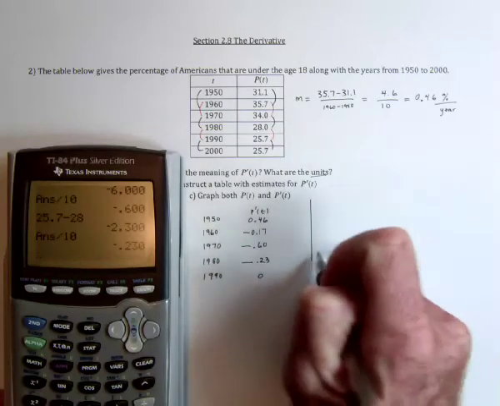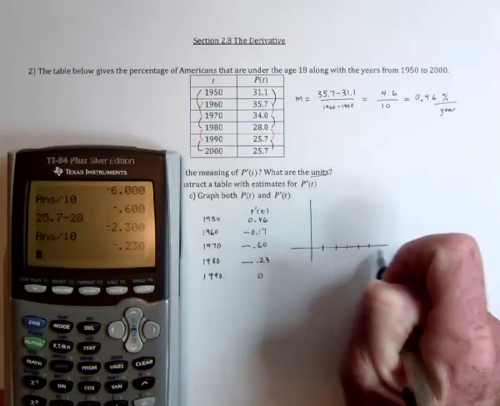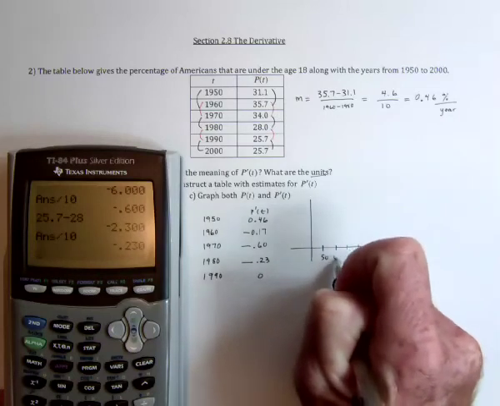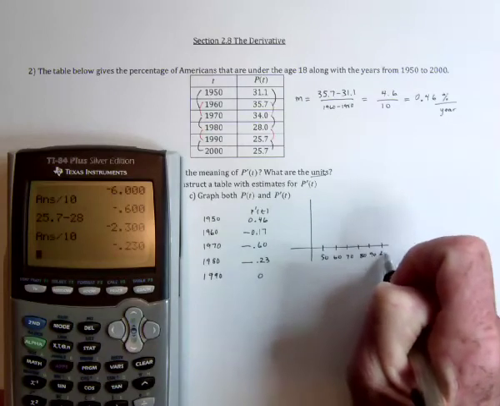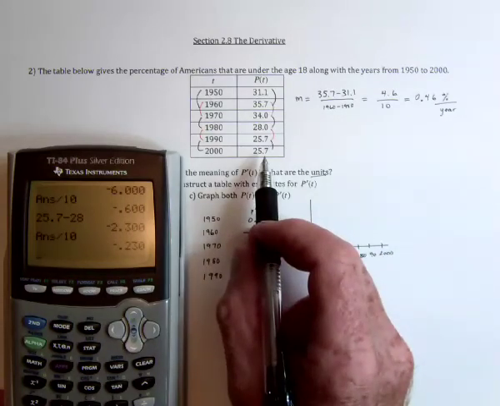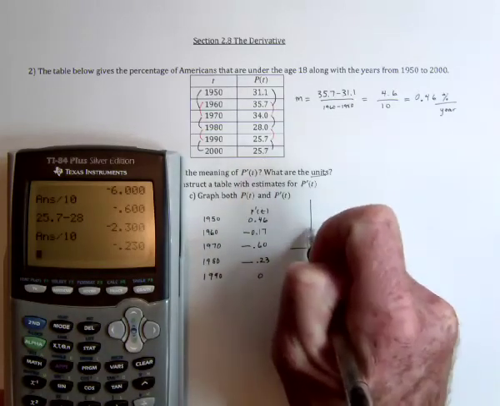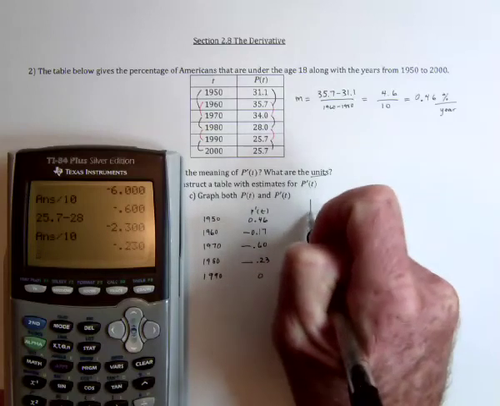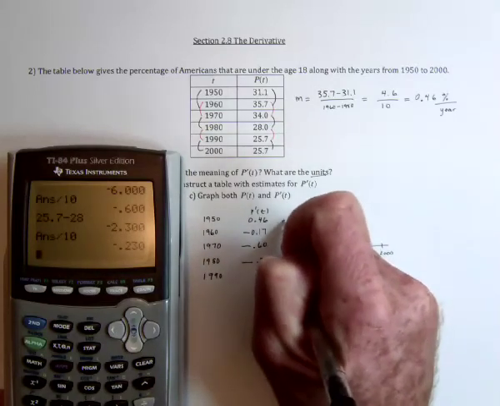And then graph each one of these. So we'd have the 50s, 60s, 70s, 80s, 90s, and 2000. And then this one, the numbers range from 25 to 35 essentially. So we could go 10, 20, 30, 40. And these are percents.